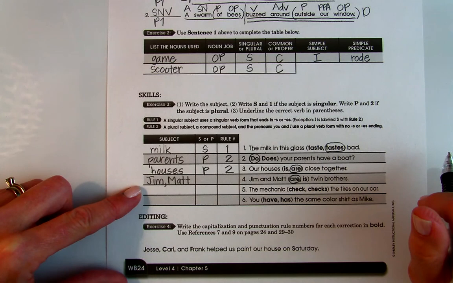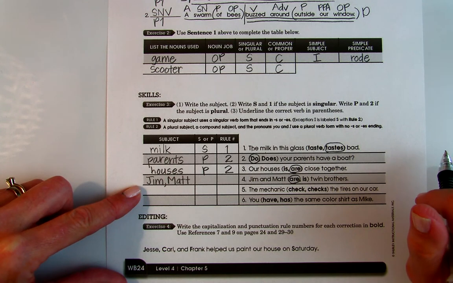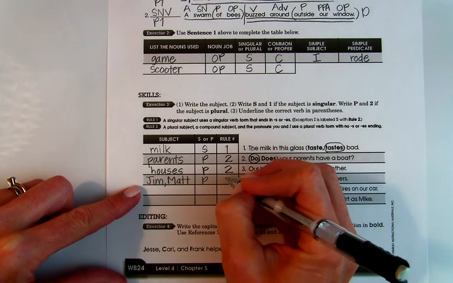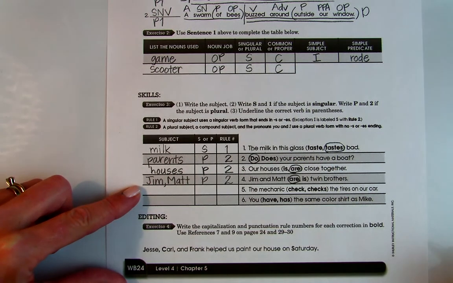Is that a singular or plural subject? It is plural because it is a compound subject, Jim and Matt. So that would make that plural. And of course that makes the rule number 2 for which verb we use.